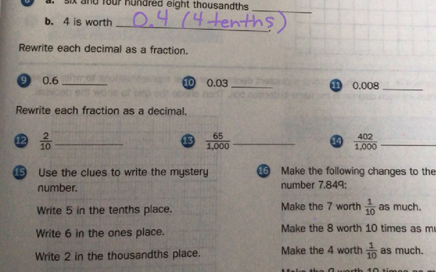Number 9, 10 and 11. We're rewriting each decimal as a fraction. So just read it out loud as I read it so you get used to saying it. So number 9 says 6 tenths. Say it. Write it as a fraction. Number 10 says 300 hundredths. Say it. Here's tenths, hundredths, thousandths. That one's read 8 thousandths. Say it. Let's write it, 8 thousandths.